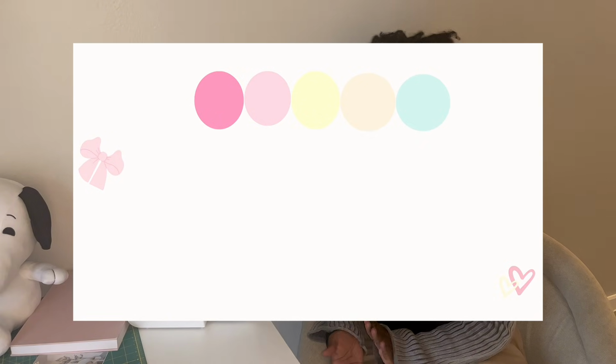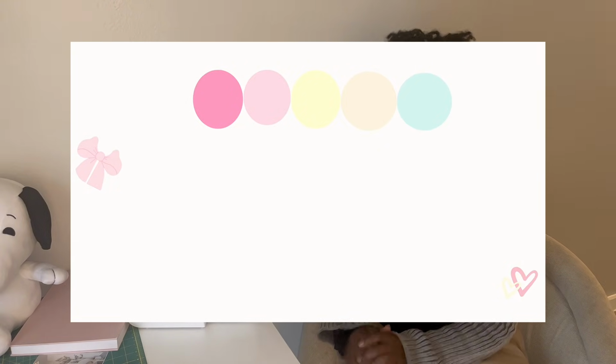You don't have to do the exact color. Like I said, I did more of the summer and spring, and I have pretty much pastel colors. And like I said before, most of the colors were requested by my customers. So this is what I'm going for, and also, this is what I like.